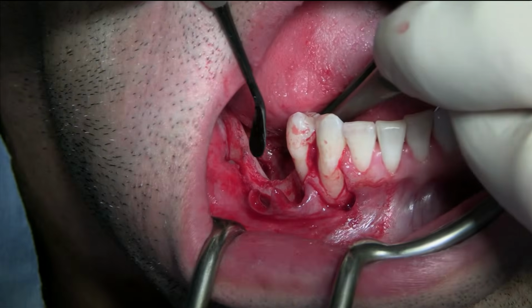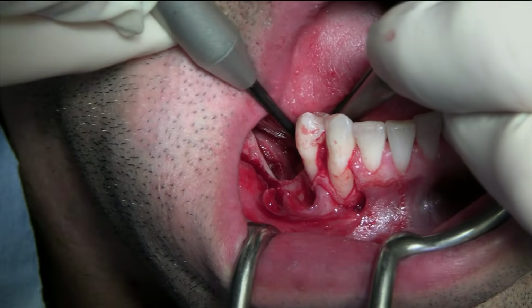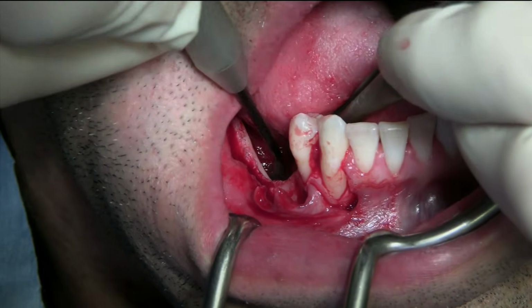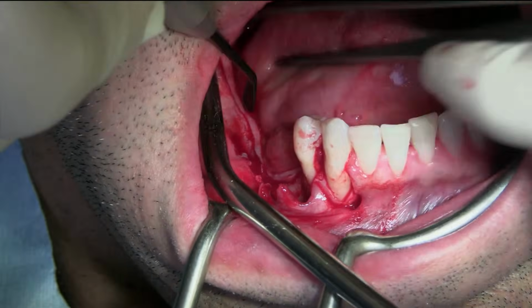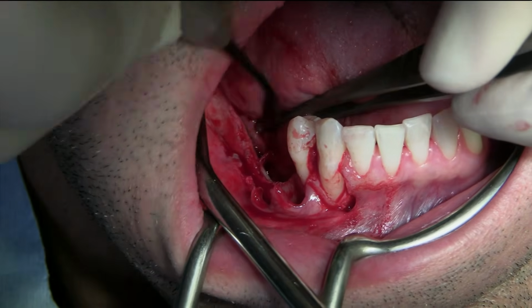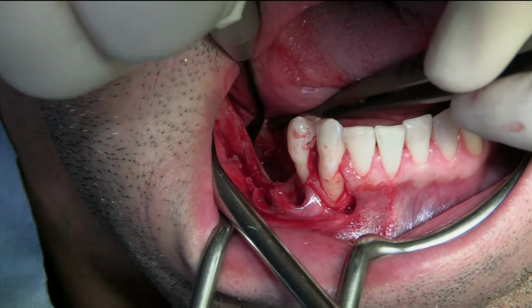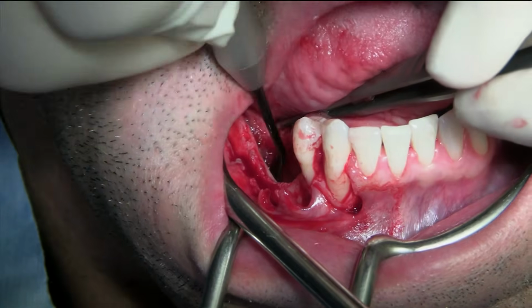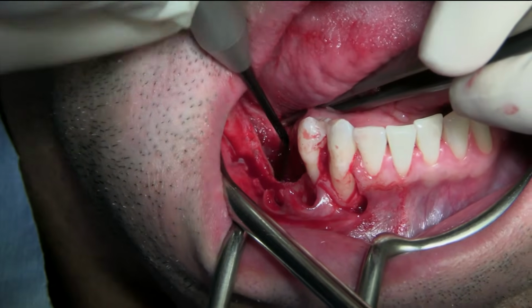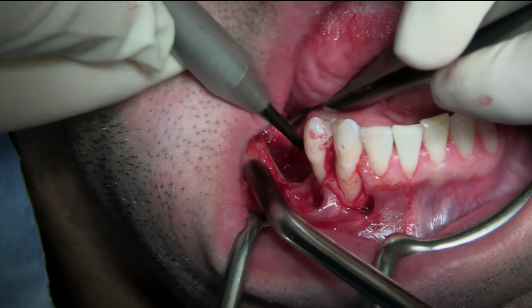Put an instrument here on the lingual that gives me a little curve so I can get towards the mylohyoid ridge. Here's already the dip. It's going lingual as an undercut. The anterior is a little bit more straight.